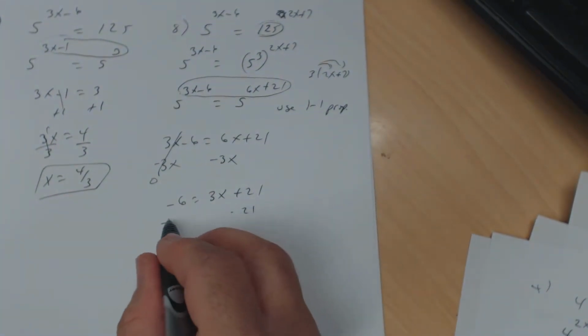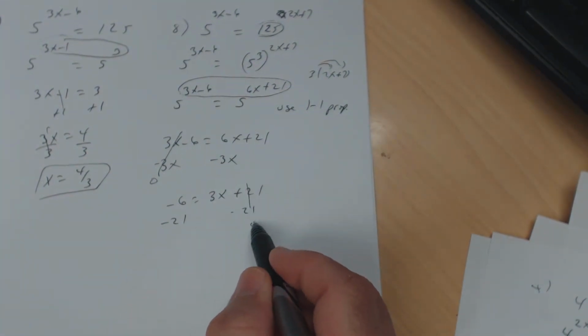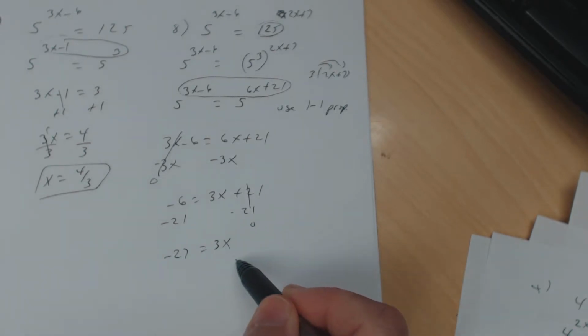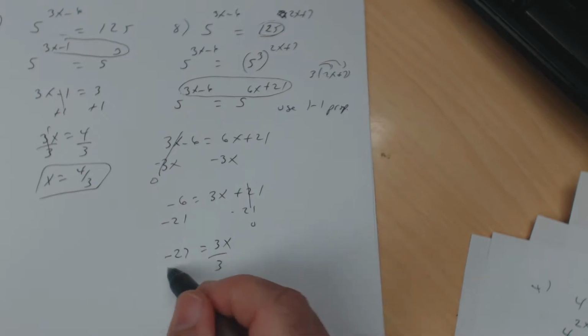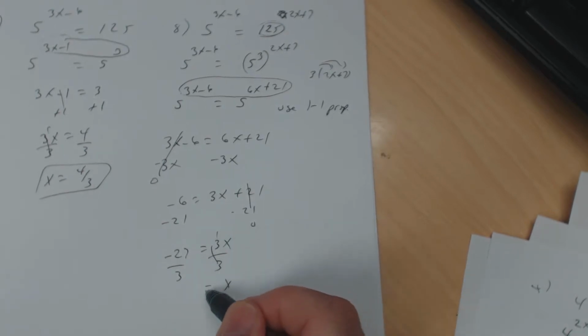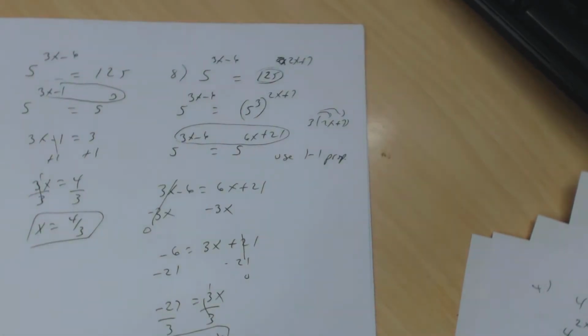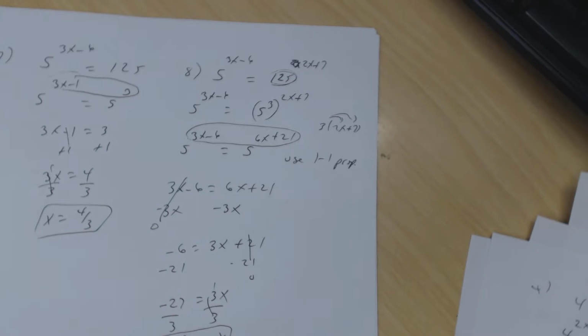Subtract 21 from both sides. Combine like terms. That's going to be a negative 27 equals 3x. Divide both sides by 3. I get x to be a negative 9. So that's your solution, negative 9. Okay? All right, number 9, let's suppose we had this.